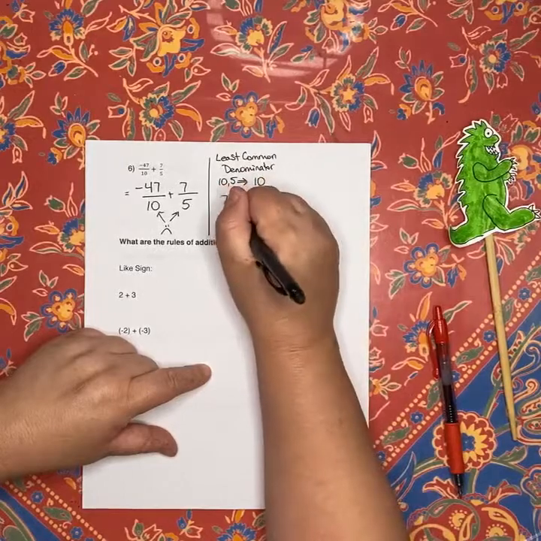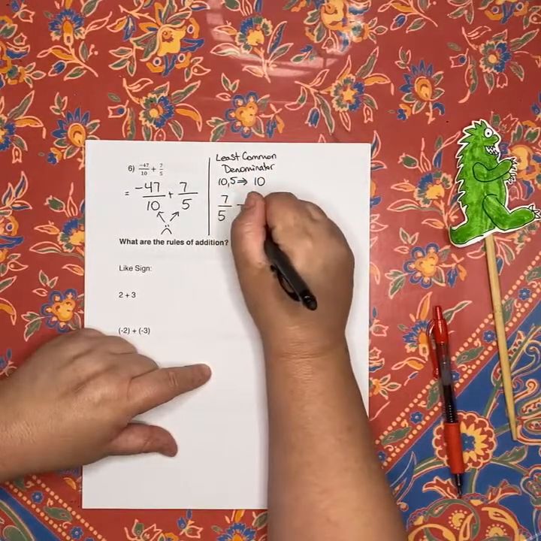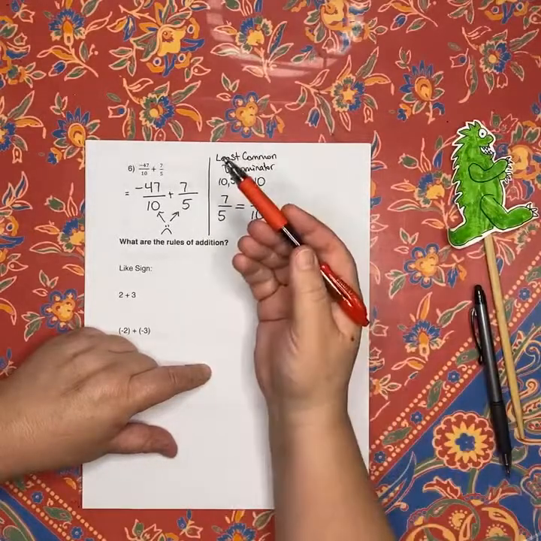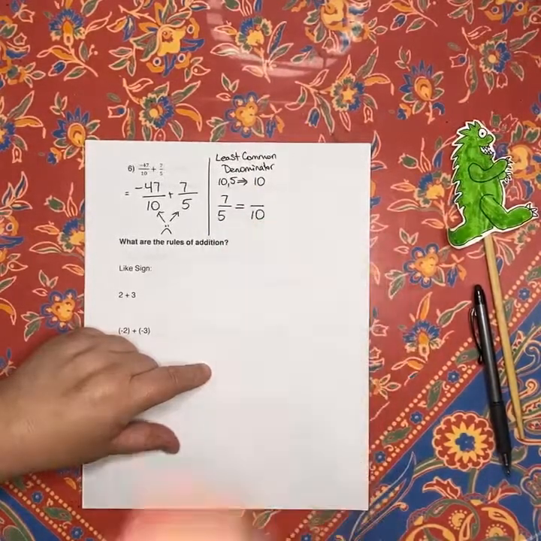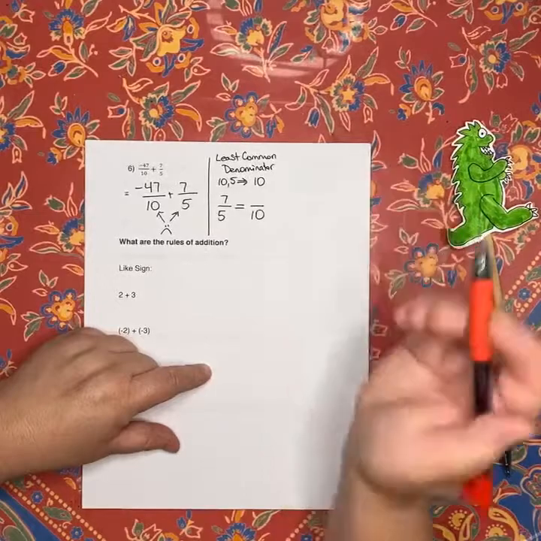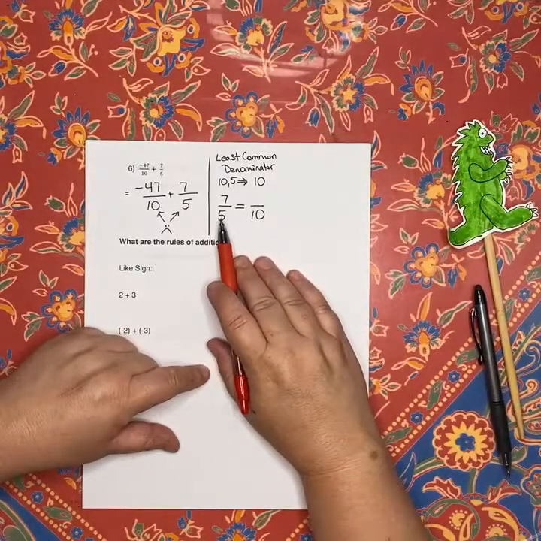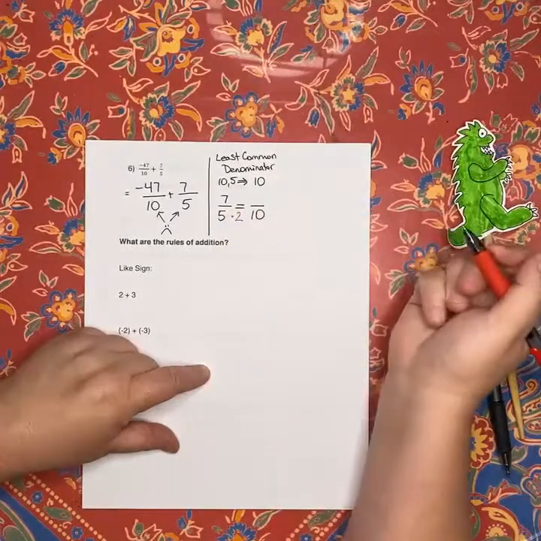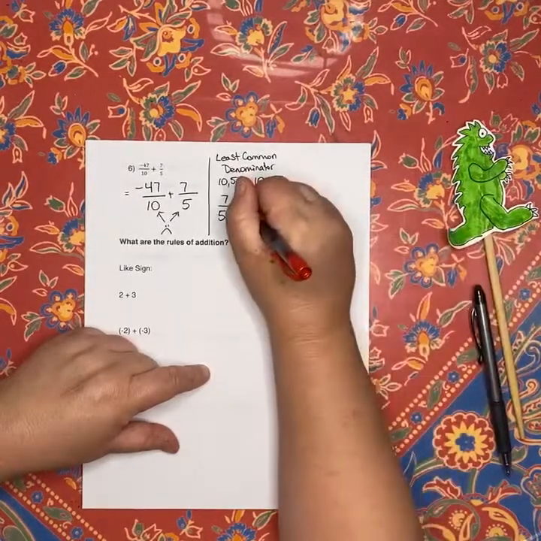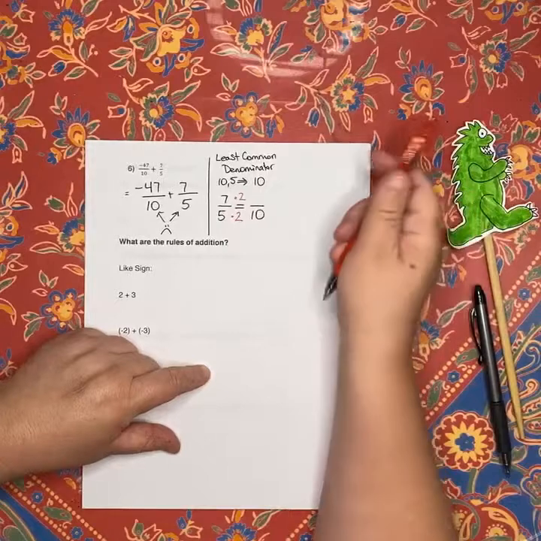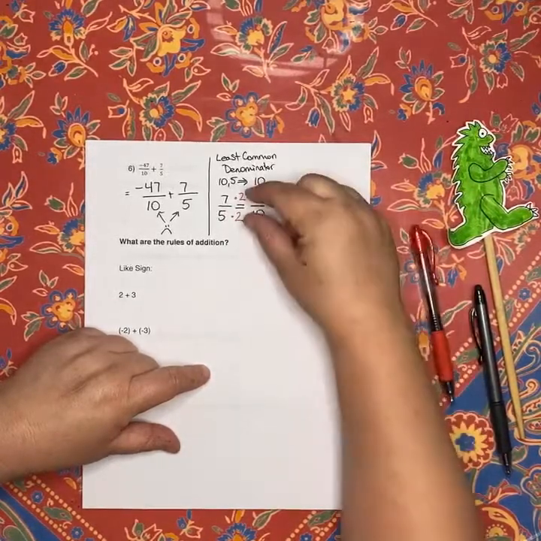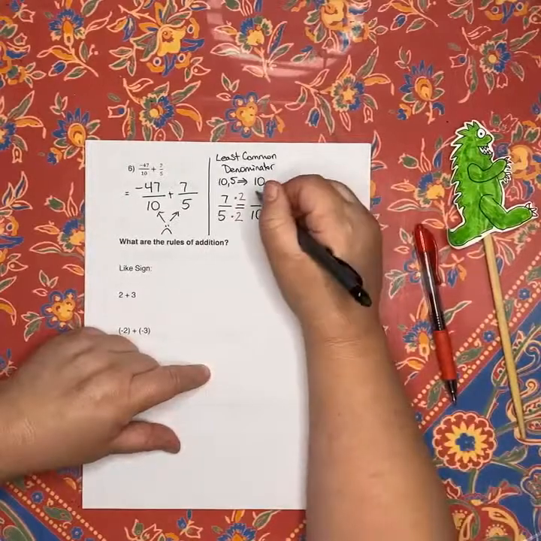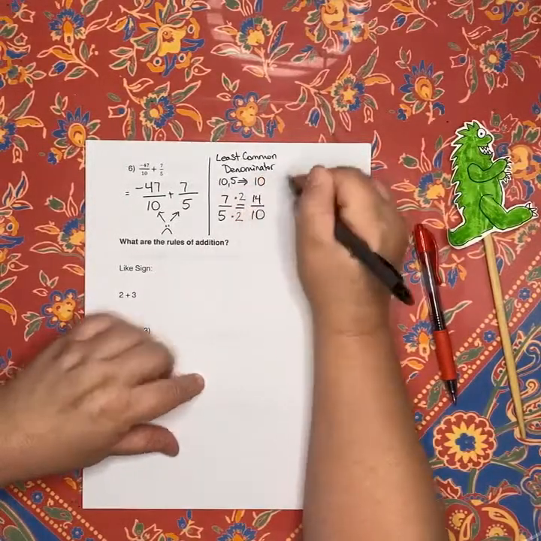So I'm going to have to convert my 7/5 into tenths. And I use a different color because I find it easier. It kind of helps my brain to remember what's happening. So if I'm going to convert fifths into tenths, 5 times 2 gives me 10. I have to do exactly the same thing on top. The trick about fractions is you have to balance the top and the bottom. 7 times 2 is 14.